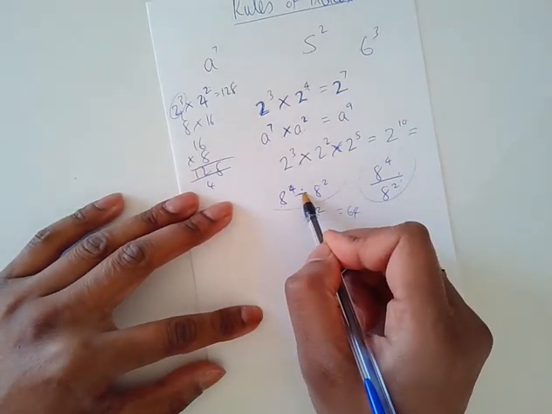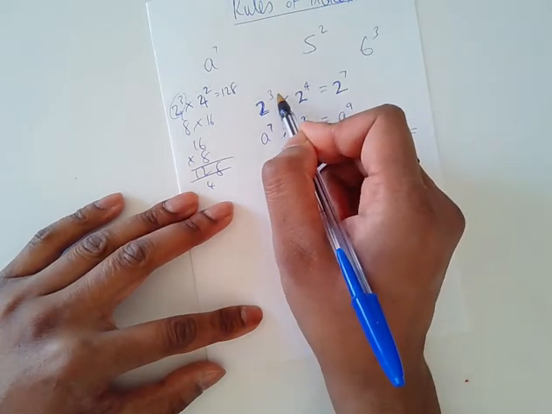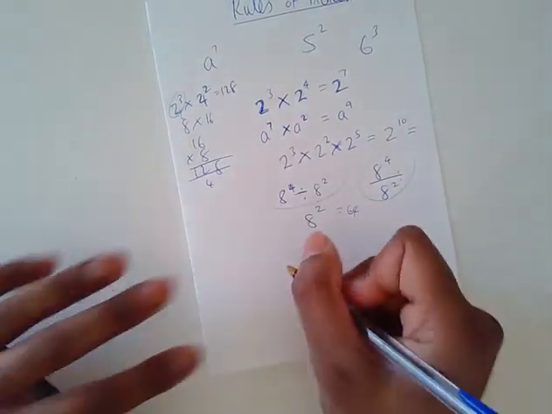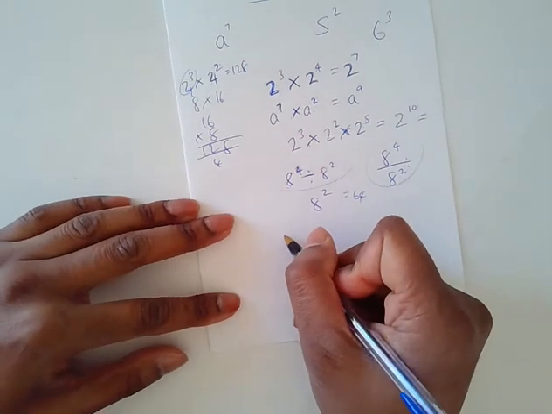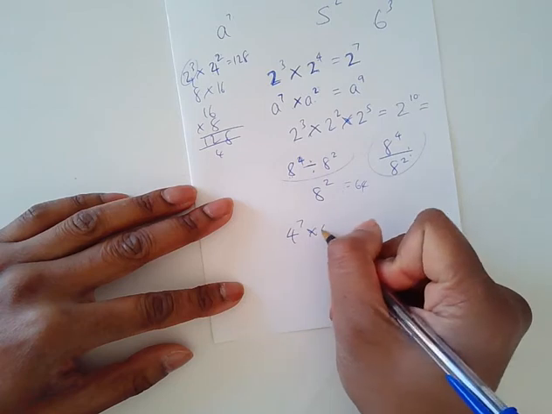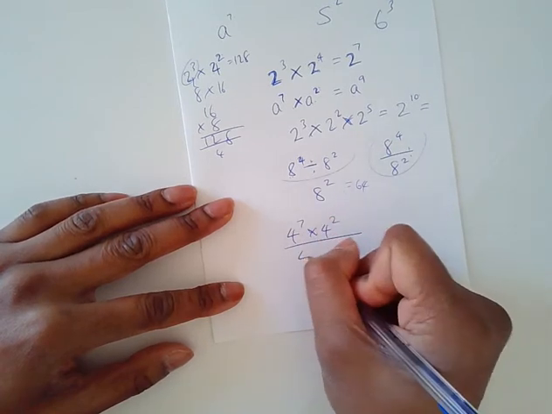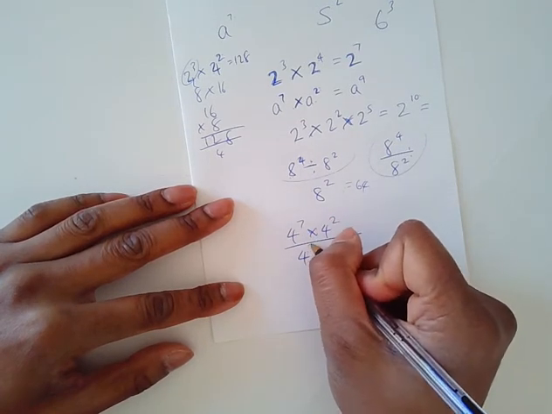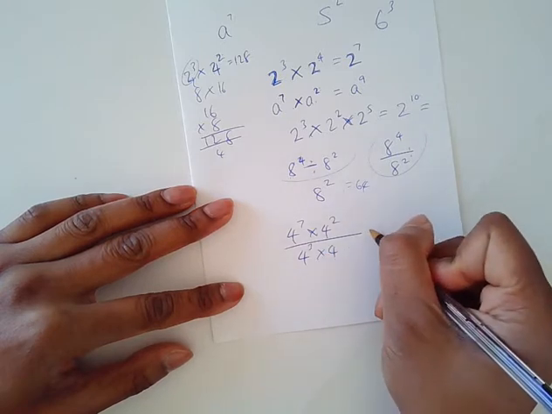So when it's dividing, it's subtract. When it's timesing in between, it's adding. What about when you get something like this? It seems a lot more complicated now.